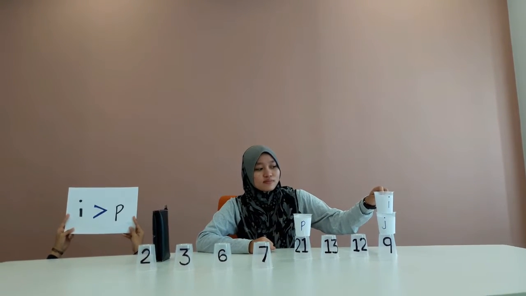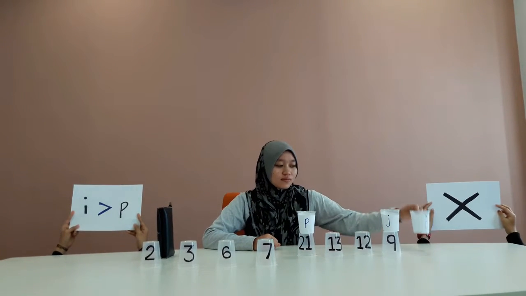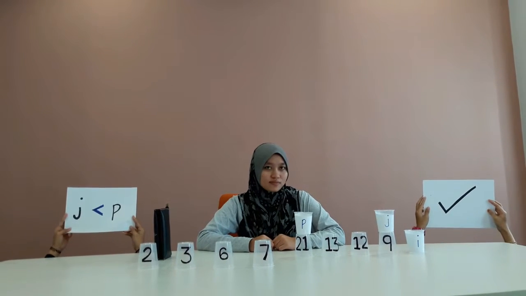And then 9 is not bigger than p, so we move to the end of the list. So i stays there. As for j, we want to find elements smaller than p. Now 9 is smaller than p, so that is our j.